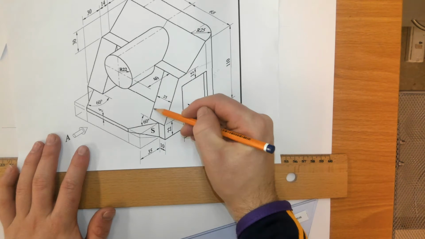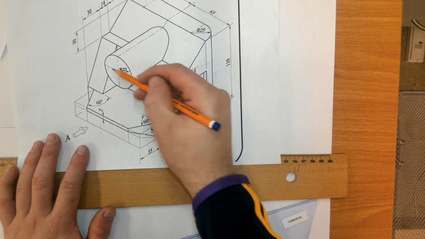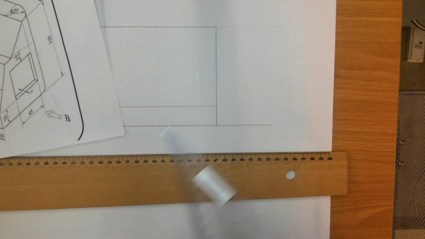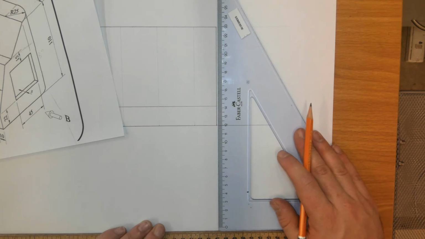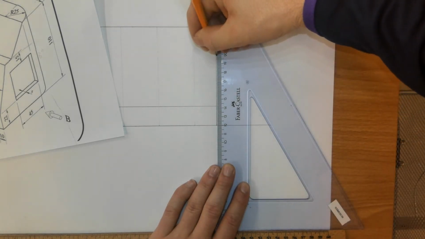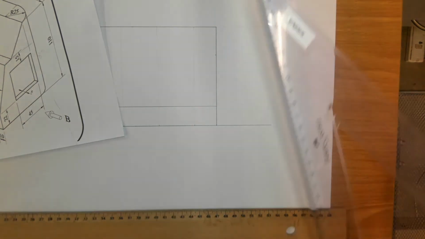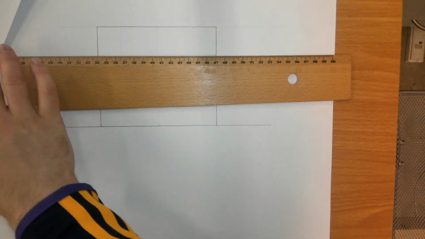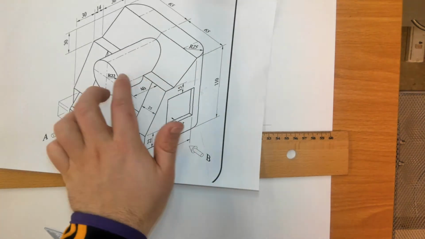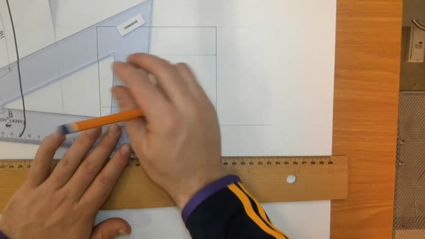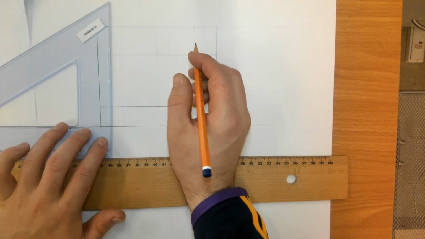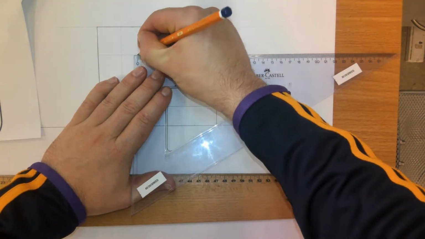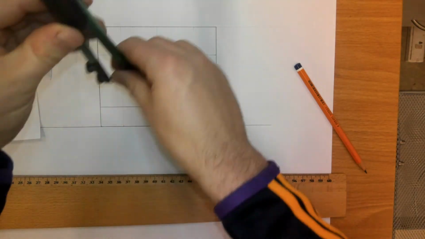Now, to do these two lines, this one here and this one here, I need to know the height of that line. It's down 30 from the top, so it's 80 high from the XY line. 80 high from the XY line. I'm going to do it lightly first. And now the circle is radius 22. So I'm going to set my compass to radius 22, and I'm going to draw in the circle.